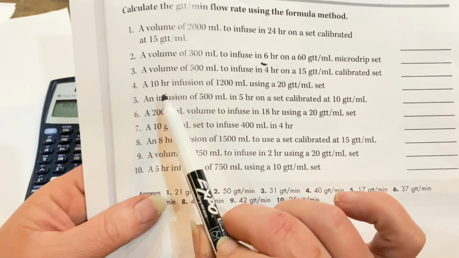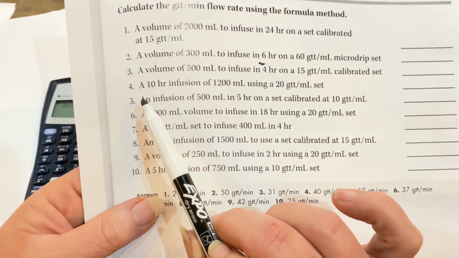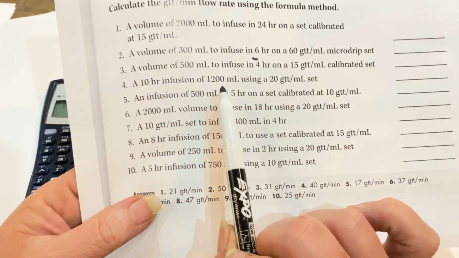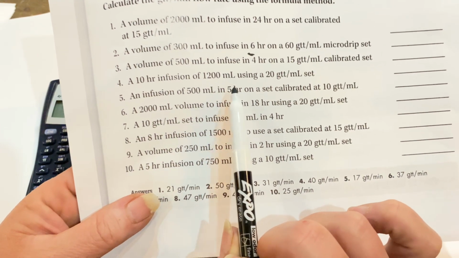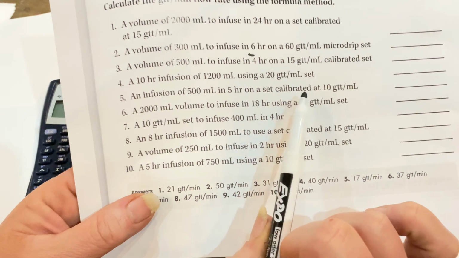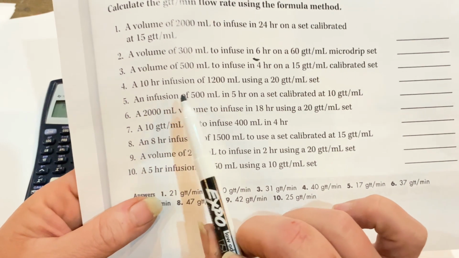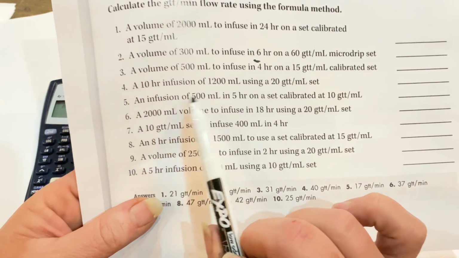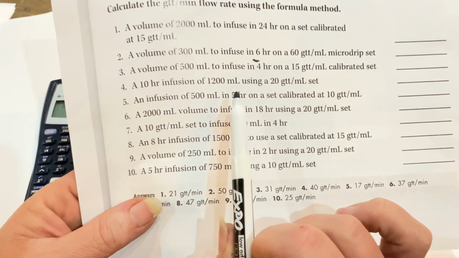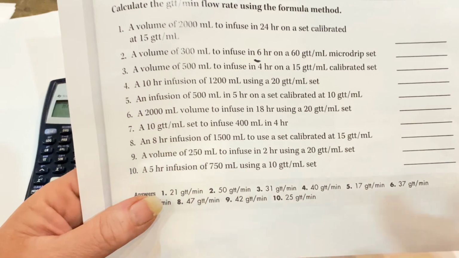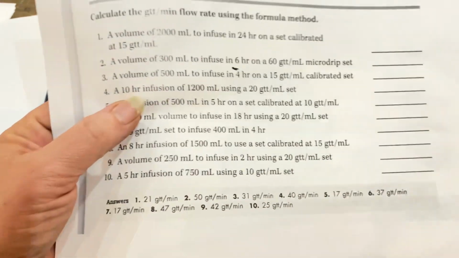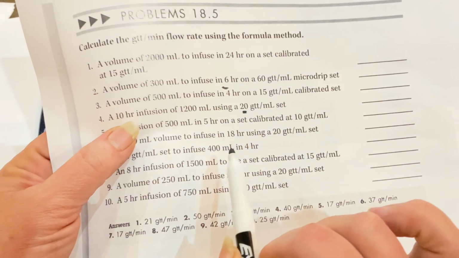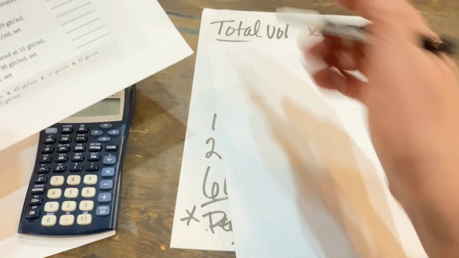Okay, we're on number 4. A 10-hour infusion of 1,200 milliliters using 20 drops. Now, I know they gave you that in a different order, and they're doing that on purpose. They want to know that you know what numbers to use and where to use them. So, 1,200 times 20 drop factor over 10 hours.